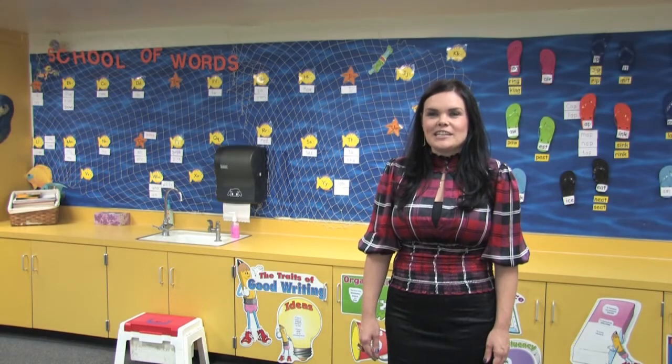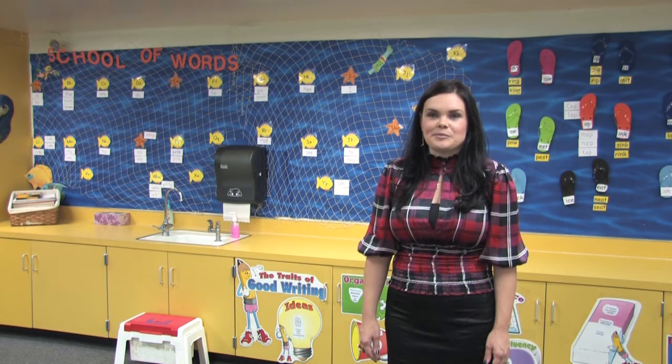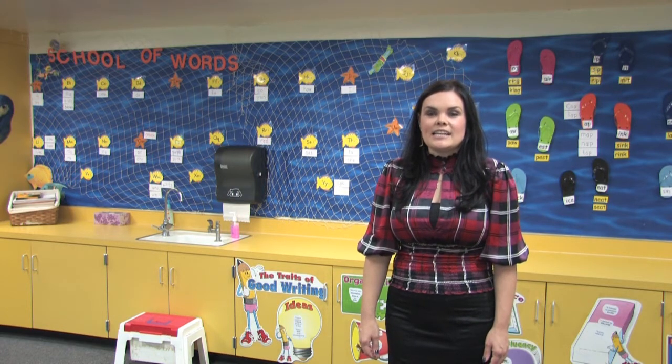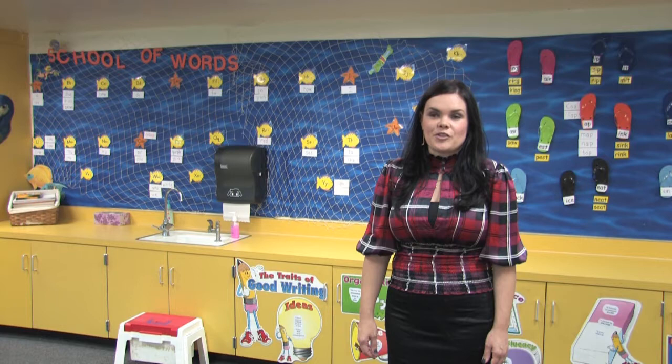As an ELD teacher, literacy supports are crucial in Robin's classroom. Her School of Words word wall was created using a watery vinyl background found at Party City. Inexpensive netting and fish icons finished the word wall.